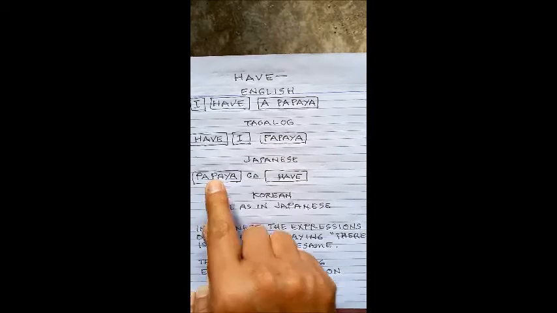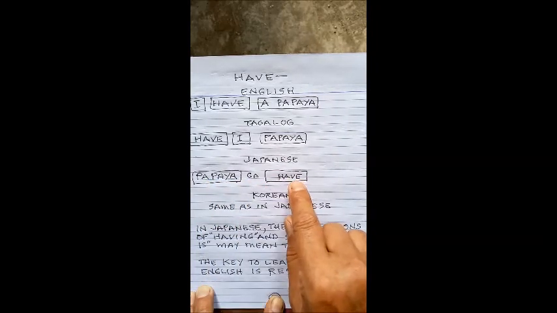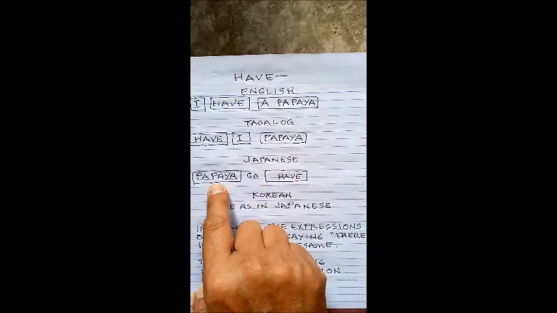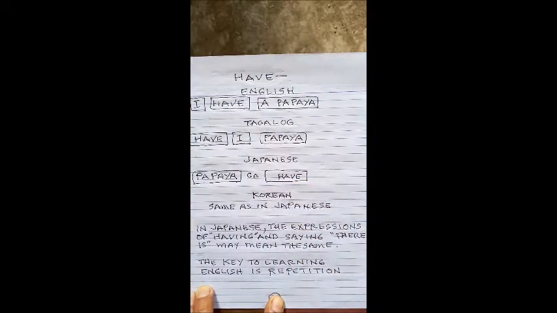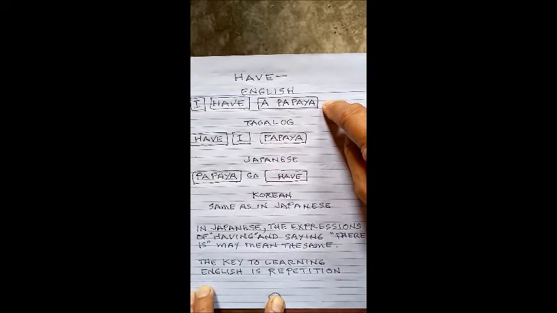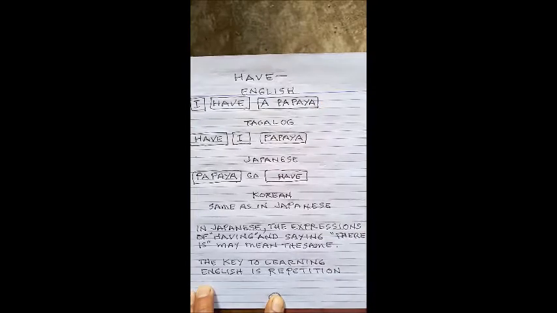But in Japanese, and also in Korean, papaya ga have. That's in Japanese. Papaya ul have. So, you can see that there is a big difference between the Japanese and the English. And you have to familiarize yourself with the arrangement here in English, because you will be speaking English later. And you have to probably stop for a little while thinking in Japanese when you make a sentence, or stop thinking in Korean when you speak in English.